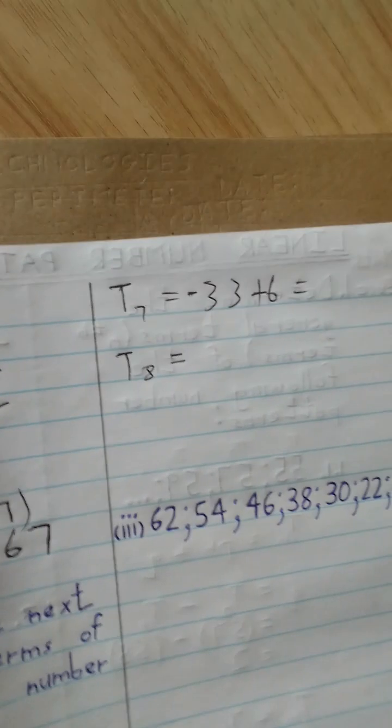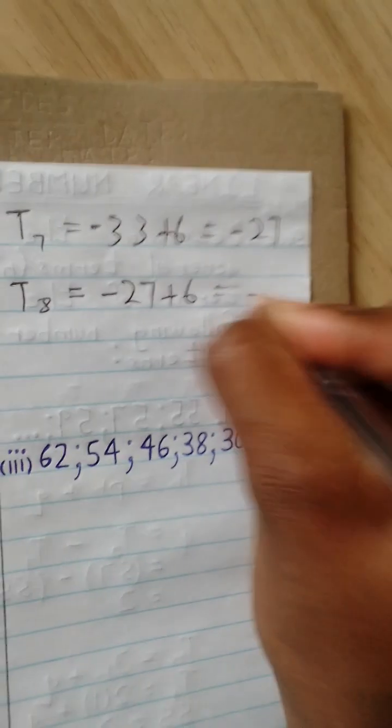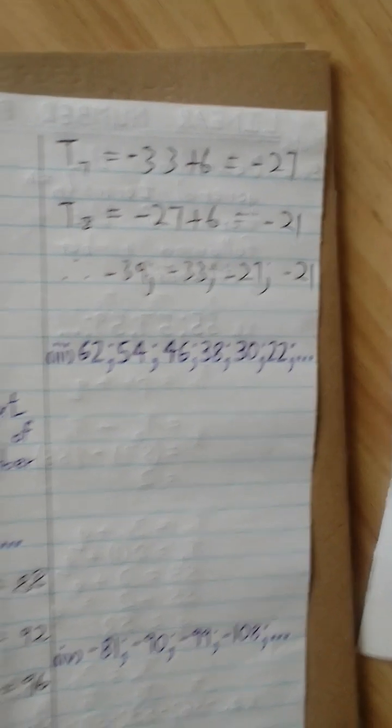I hope that is clear. T7 is negative 33 plus 6, which is negative 27. T8 is negative 27 plus 6, which is negative 21. So you can either leave them like that, or you can say negative 39, negative 33, negative 27, negative 21. I hope that is clear enough.